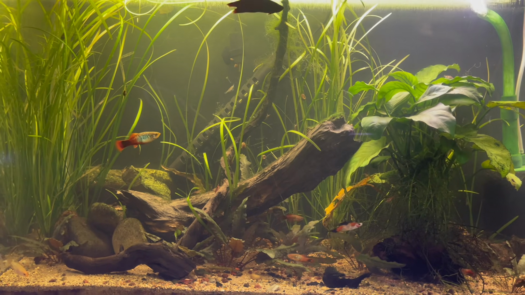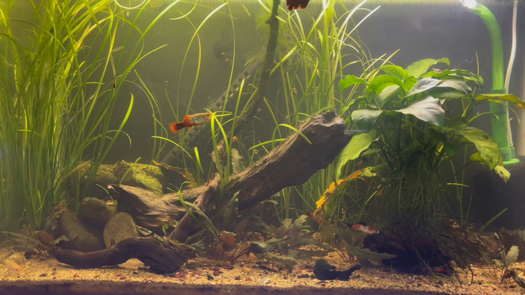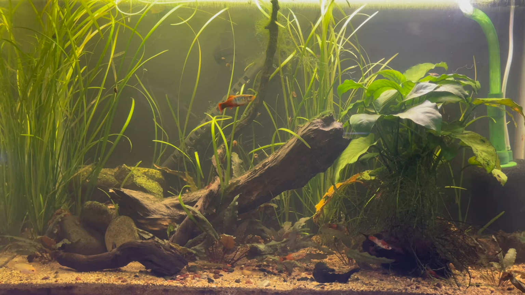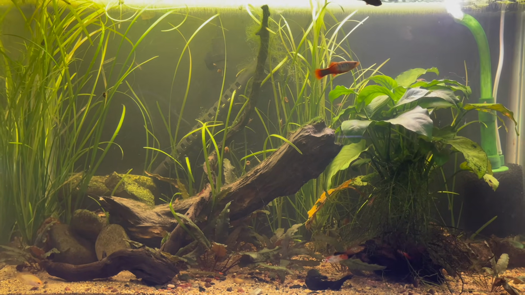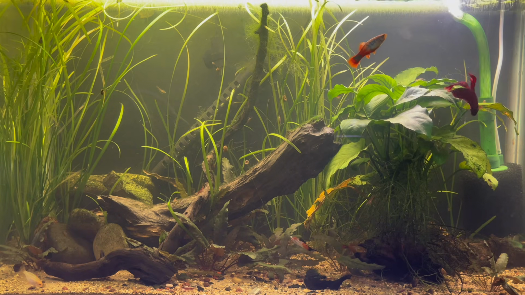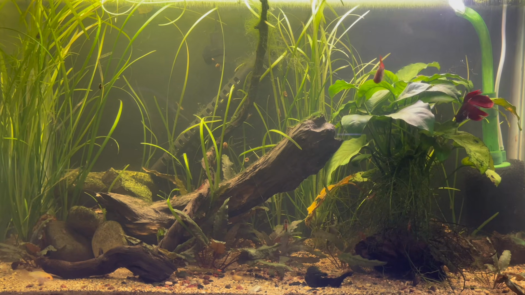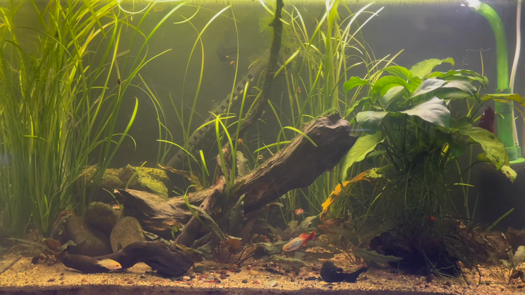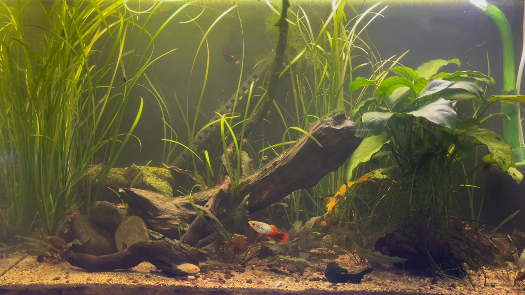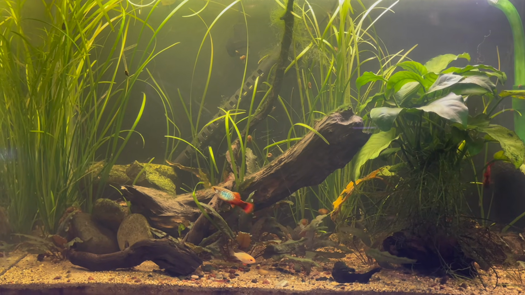The other option would be to just keep it how it is now. I get some medication, and I'm going to medicate the crap out of this tank. Do massive water changes, keep nitrates and ammonia at 0. Make sure it's clean all the time. Just a lot of work, which is fine.